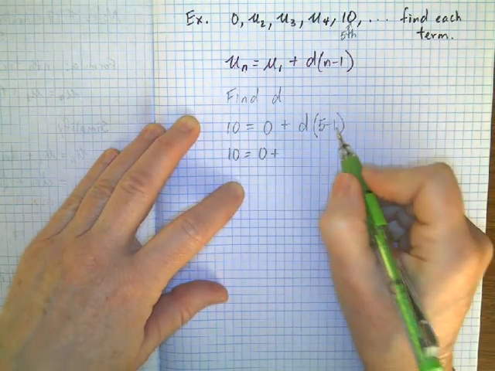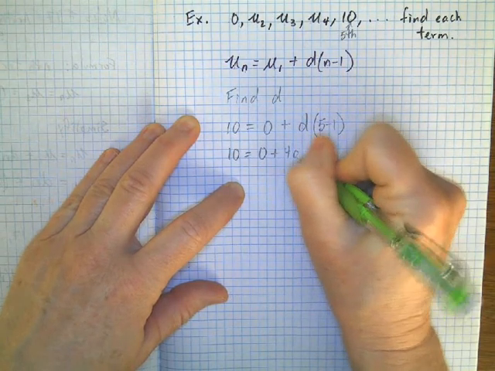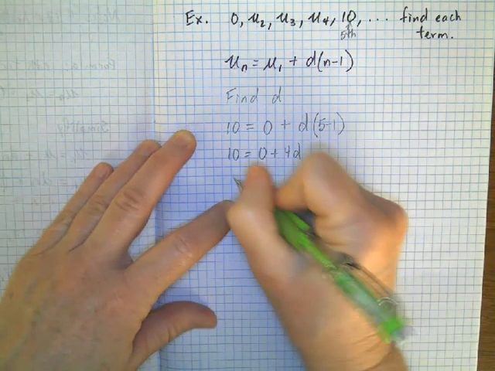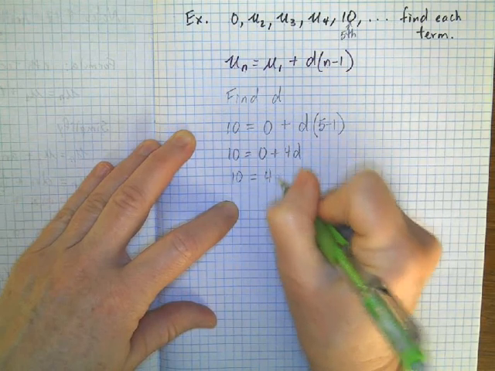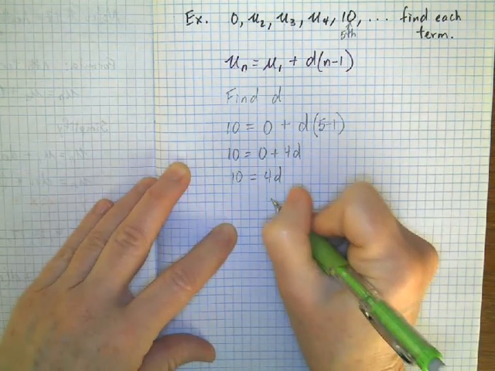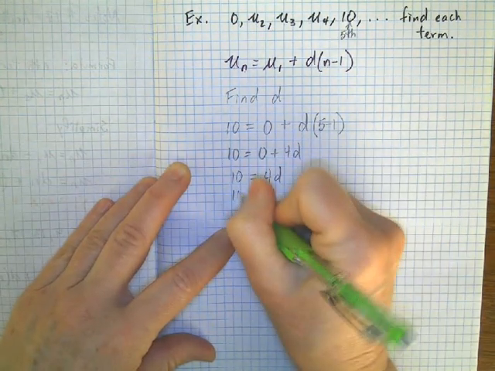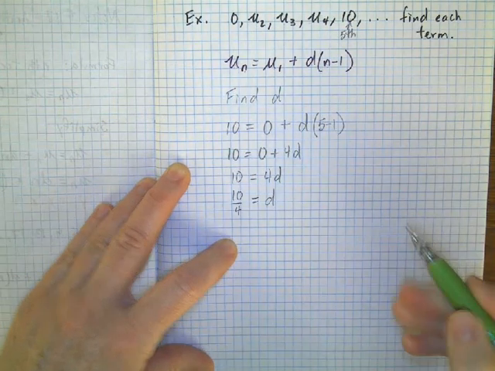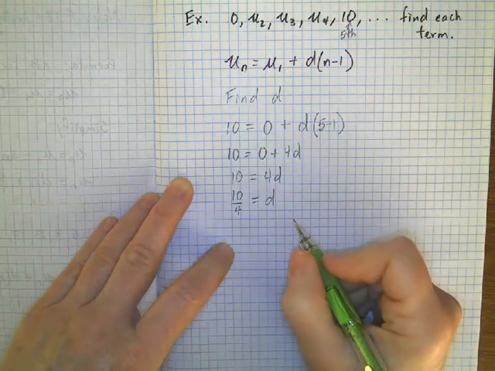5 minus 1 is 4, so that's 4d. Subtract 0 from both sides. Divide both sides by 4. So d is equal to 10 over 4, which is 5 halves, or 2.5.